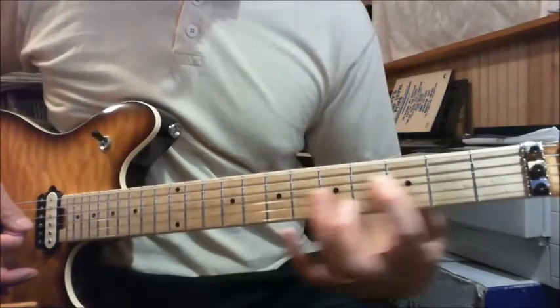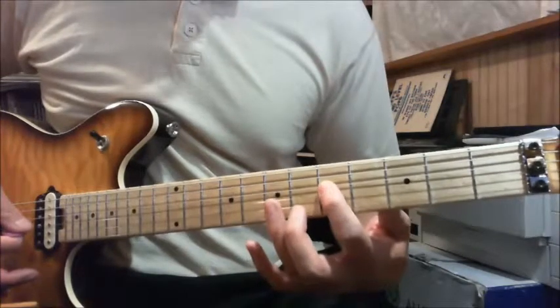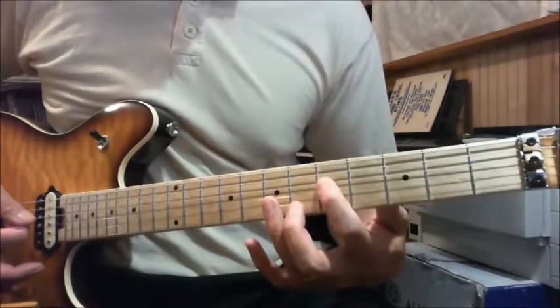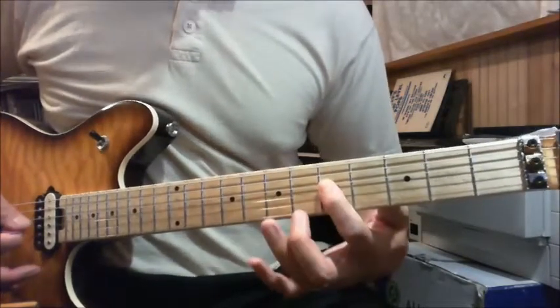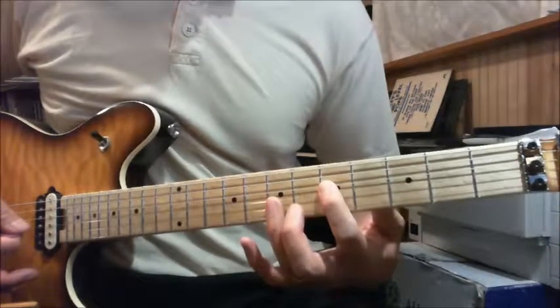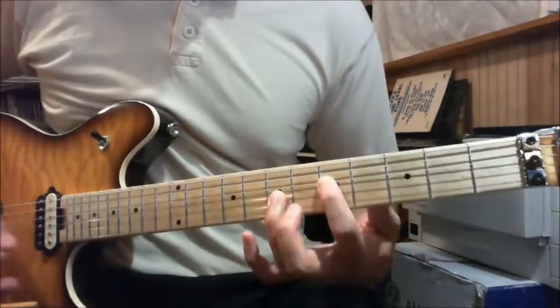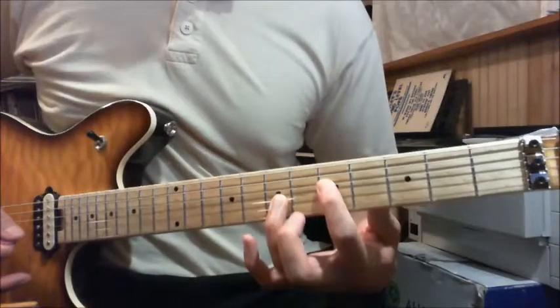Same thing if you move down. Let's try it over here. Let's do the 5th fret of your D, which is a G note. A perfect fifth of that would be the 7th fret of your G. So that's a power chord as well.